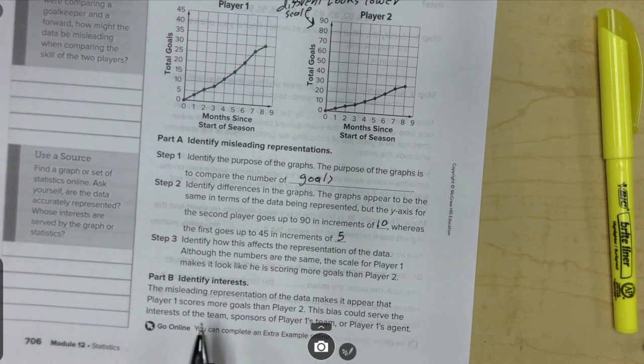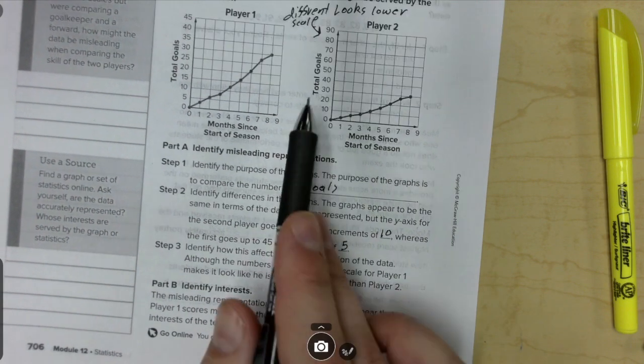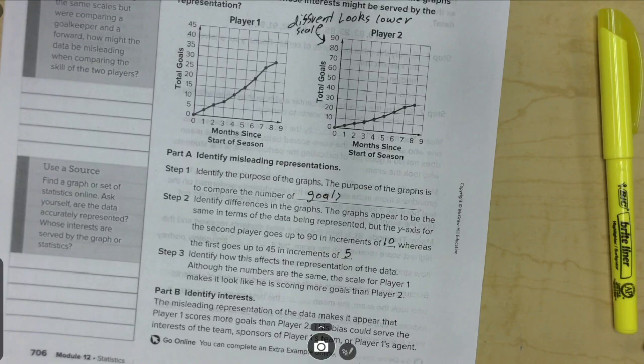And finally, identifying interest. The misleading representation of data makes it appear that player 1 scores more goals than player 2. This bias could serve the interest of the team sponsor of player 1's team or player 1's agent. Correct. This makes player 1 look way better than player 2, though they both scored 30 goals.